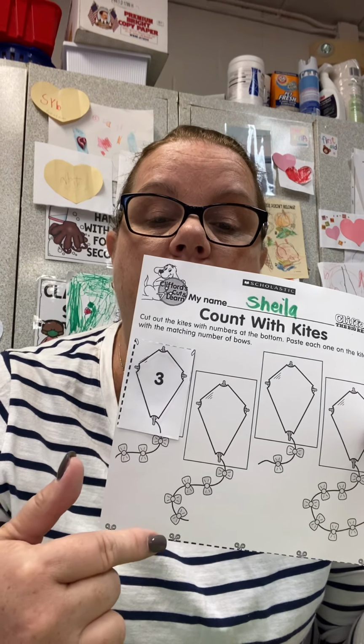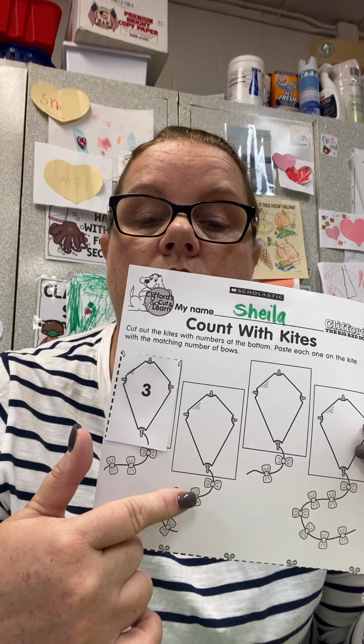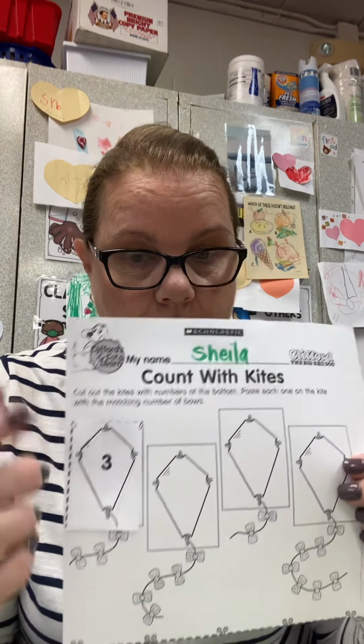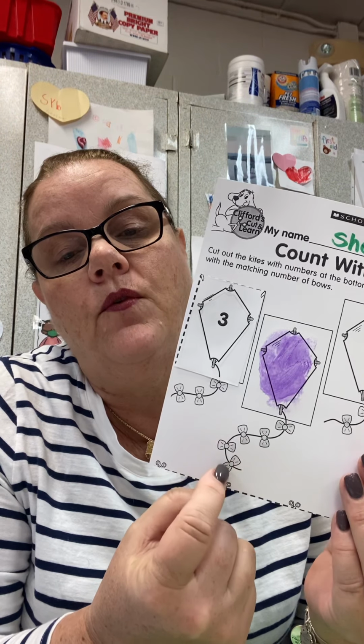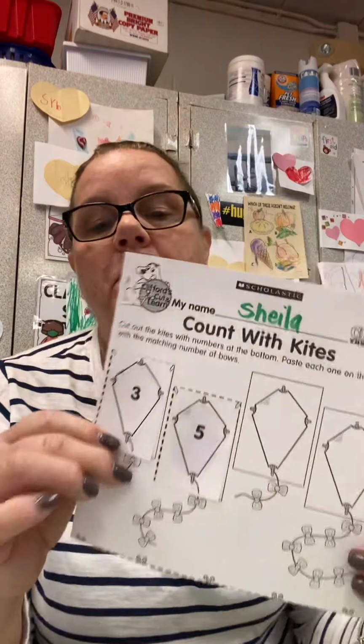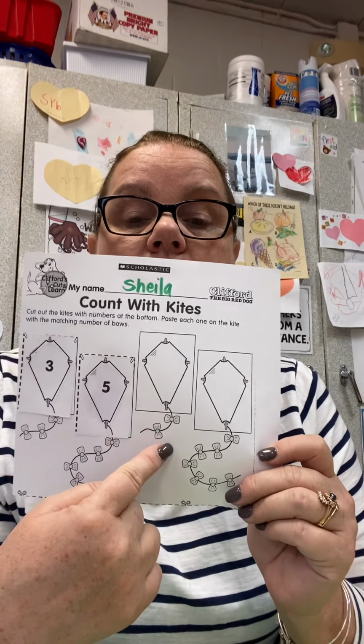So we're going to count the bows. And how many did you get? 5. Correct. 5 bows. So we see that we have 3 kites left. We're going to look for our number 5, and we're going to do the same thing. We're going to put glue over that kite. 1, 2, 3, 4, 5, and we're going to glue that kite right on top of the kite with the string with 5 bows. All right, and we're going to move on and do the same thing with this one.